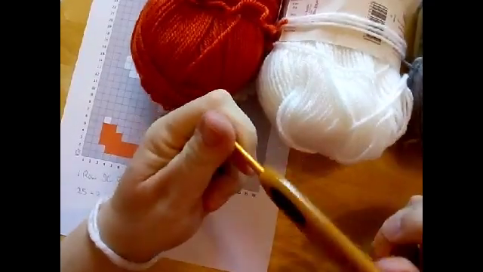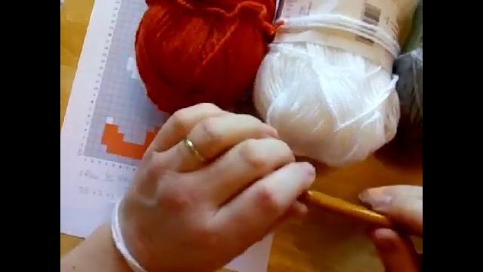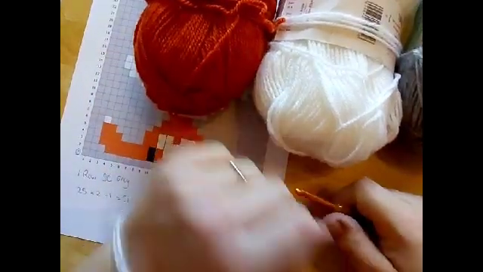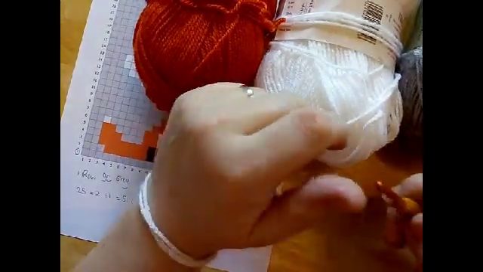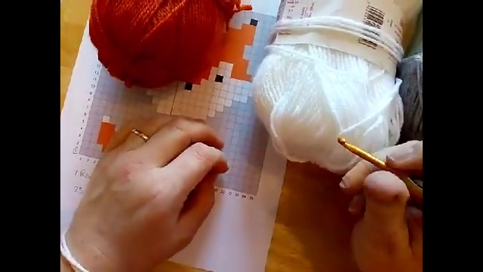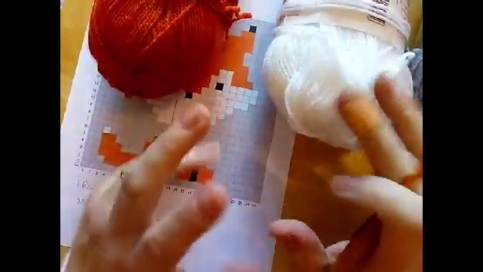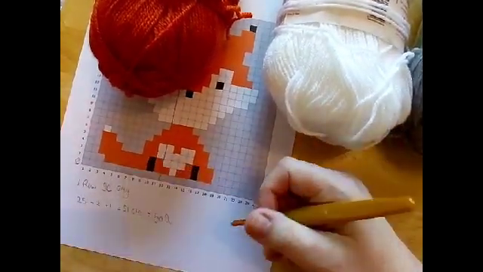Okay, so I'm using a 4.5mm hook with regular DK yarn, double knit like worsted weight yarn. The tulip one that I just showed you, I did that with a 4mm, and it made it quite tight and dense. I'm just going to use a 4mm one today to make it a little looser, and then I'm going to see how they are and see which one I prefer for the future.